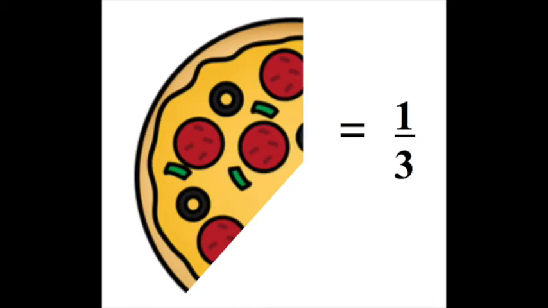Here is the answer for the second question. It is 1/3, or a third of. So we put the 1 on top and a 3 on the bottom, and I want you to say it with me, a third of. I get a third of a pizza.